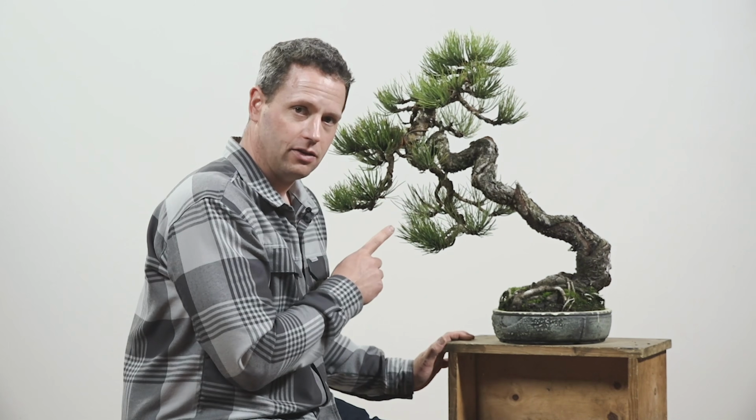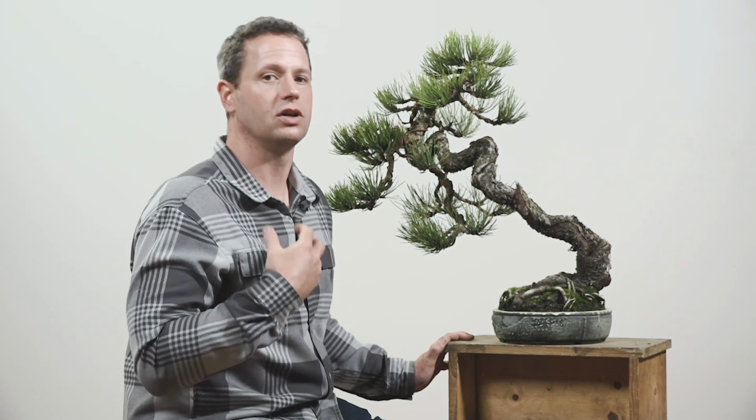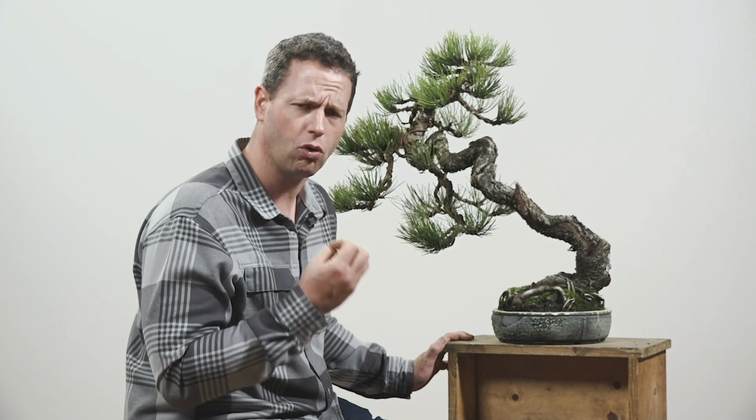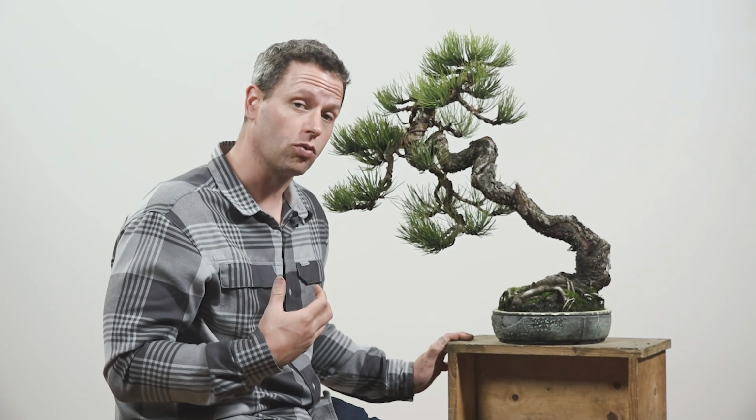But beyond that, the bark of a tree is a major indicator of age, because bark is very slow to accumulate, very slow to amass on the tree, and therefore trees with very pronounced, old, fissured, thick bark have a significant age. And that is where we derive a lot of our visual value in pine as bonsai.